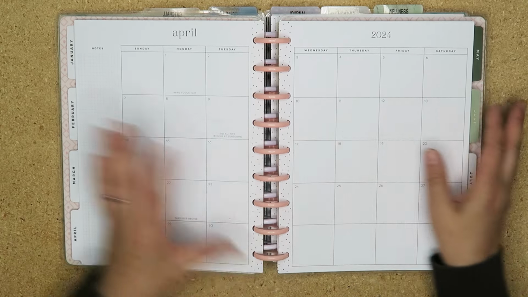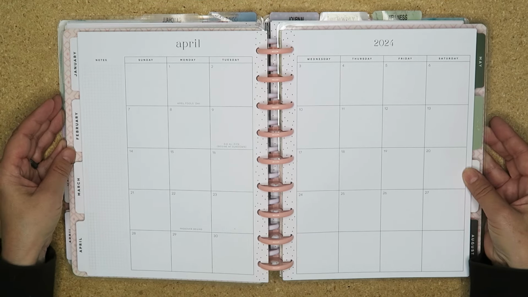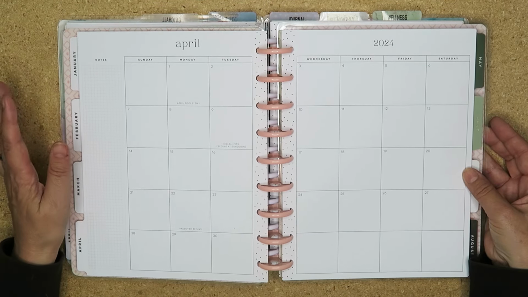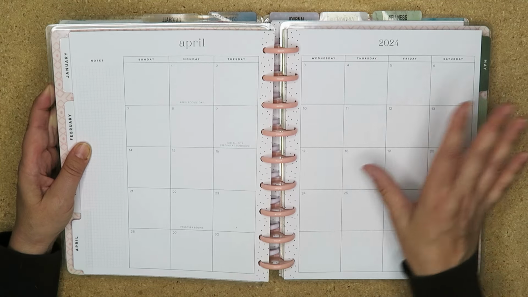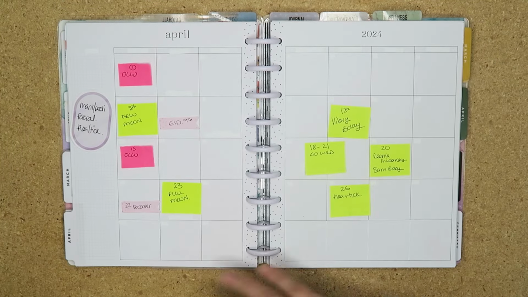Today would normally be the day that I sat down with you and prepared my planner setup for the month ahead, which for today would be April. What I've decided to do instead is I've already done that.